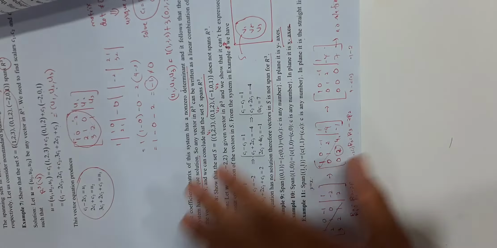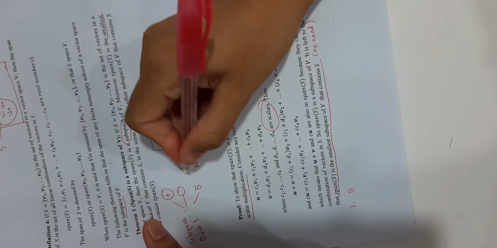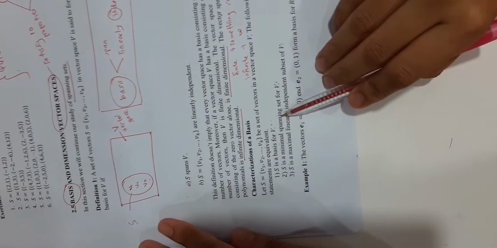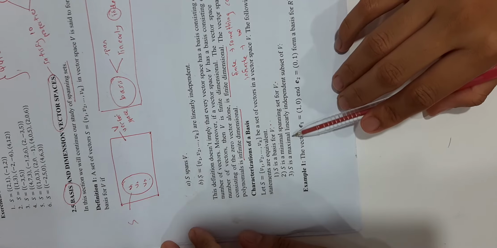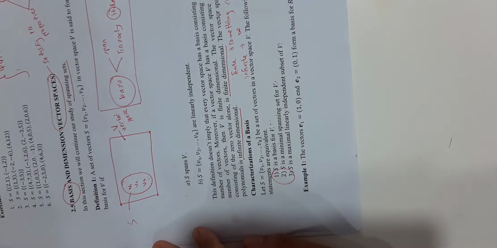This one actually goes back to the definition that we had a look before this. This one here: smallest subspace. Smallest subspace here implies minimal. There you go, minimal spanning. Right? And the third one is maximal: S is a maximal linearly independent subset of V. So these three statements are equivalent.